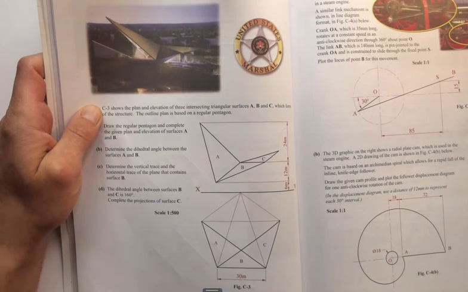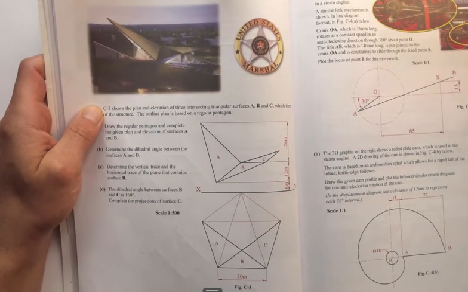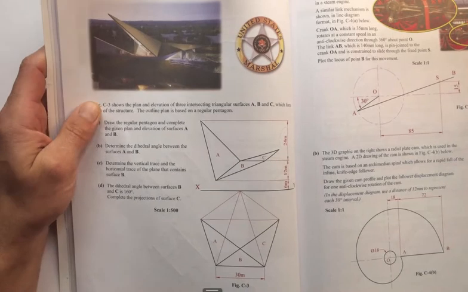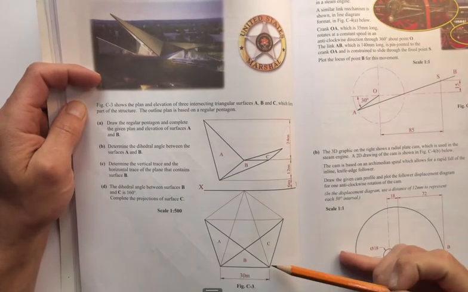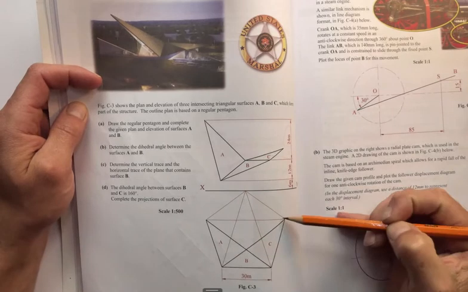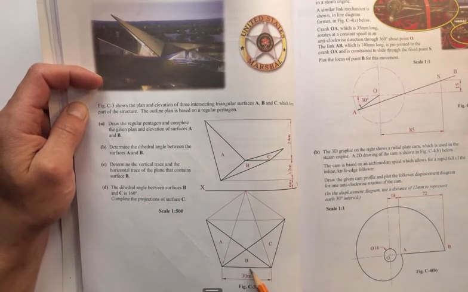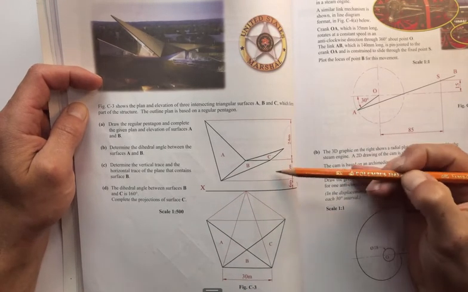This is our 2014 higher level surface geometry question. It's question C3 on section C. The question is based on a pentagon. We have a pentagon to draw and plan, side 30 meters, and then we're going to project the elevation.